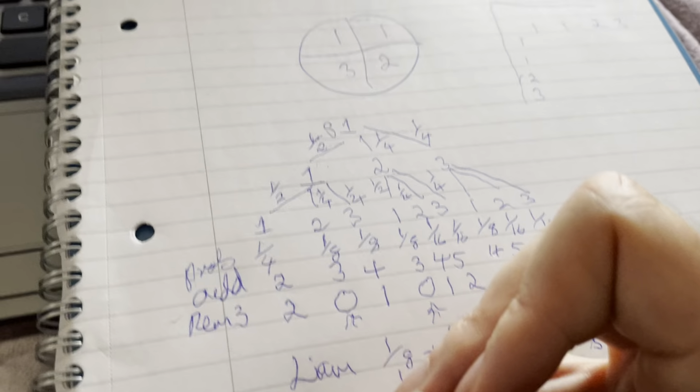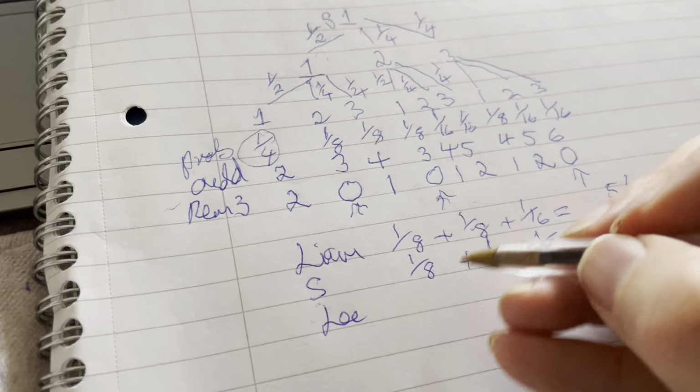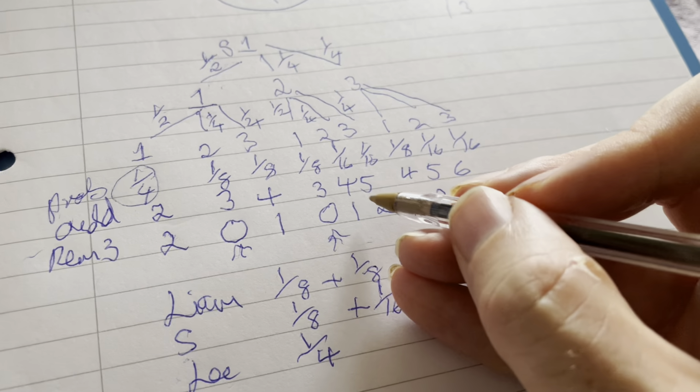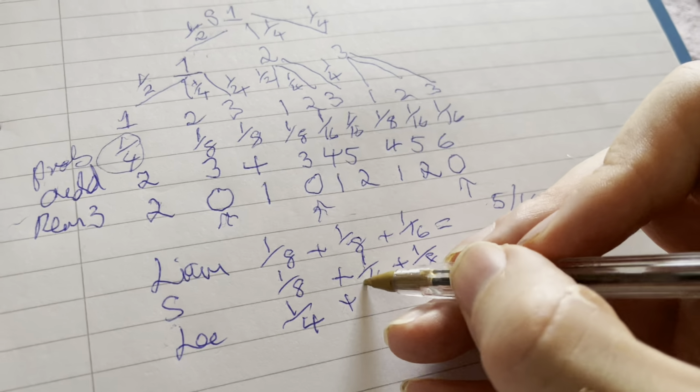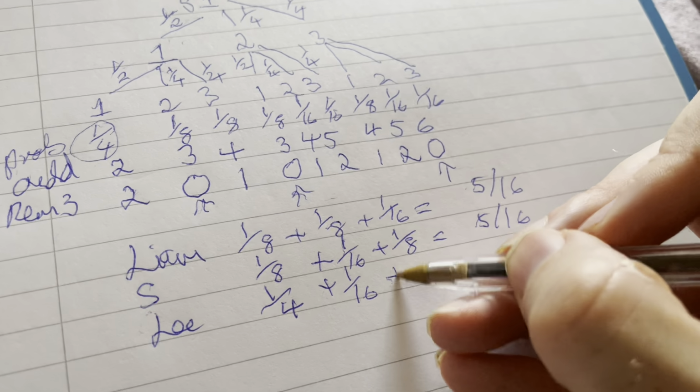And then Lee, if the remainder is 2, so where is he? So he's here, and he gets the probability of a quarter that that's going to happen. There, a probability of 16th, and there, a probability of 16th.